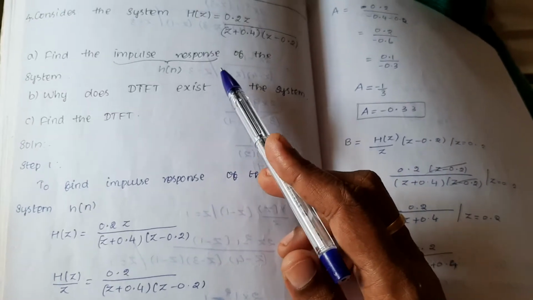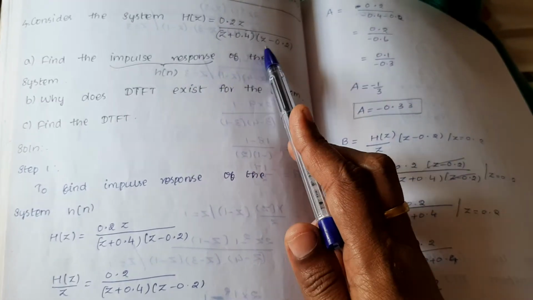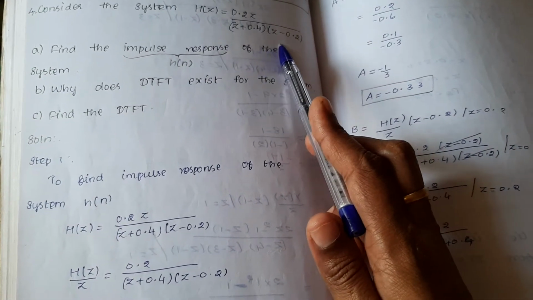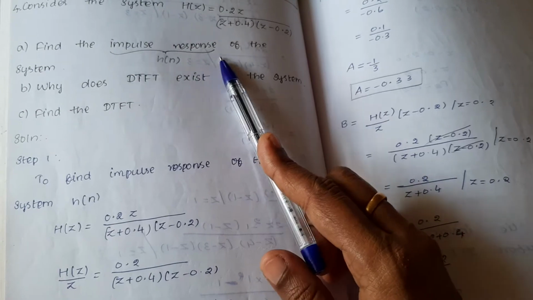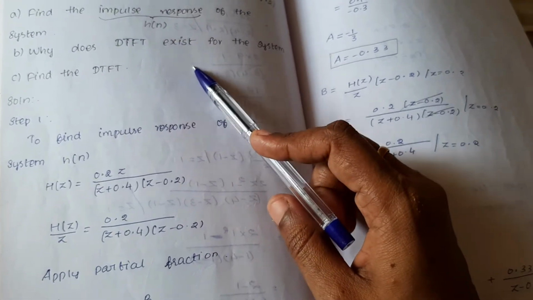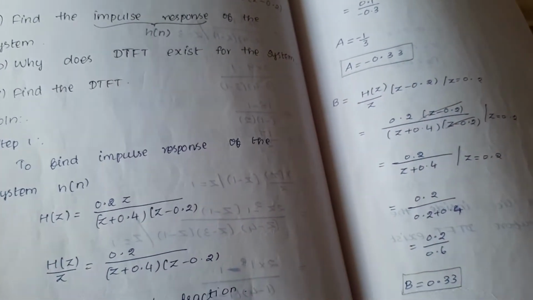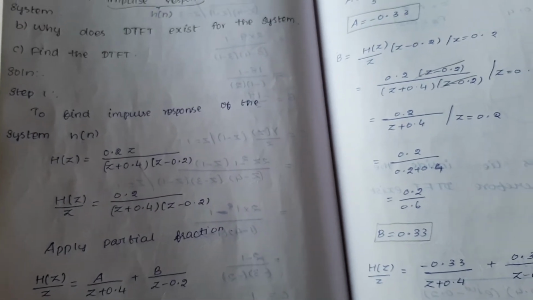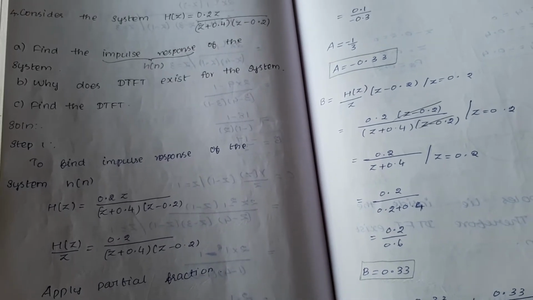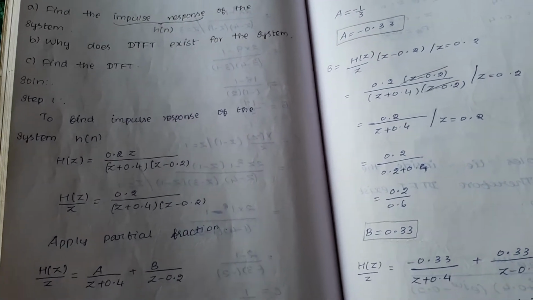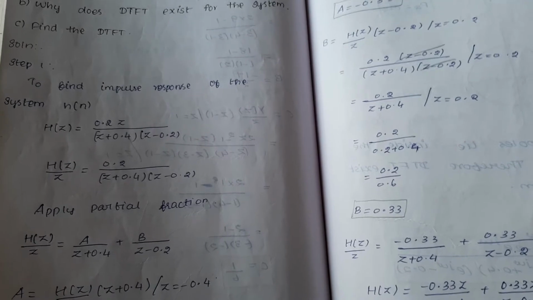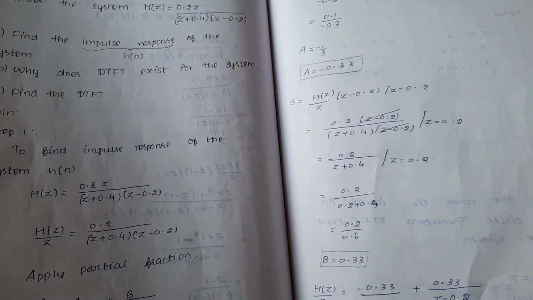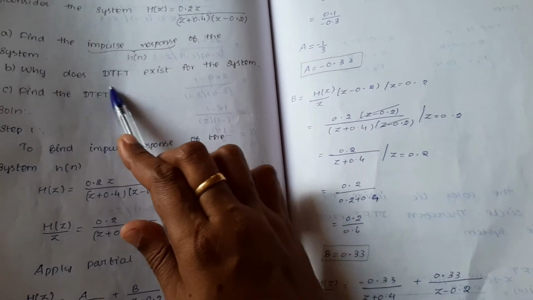So the next problem is: consider the system H(z) = 0.2z divided by (z + 0.4)(z - 0.4). Find the impulse response of the system, explain why the DTFT exists for the system, and find the DTFT. If you see this question, you want to find the impulse response using the Z transform. Previously we have seen how to find the impulse response. Here, in the last step, you want to find the DTFT.